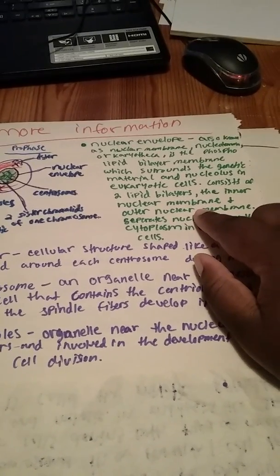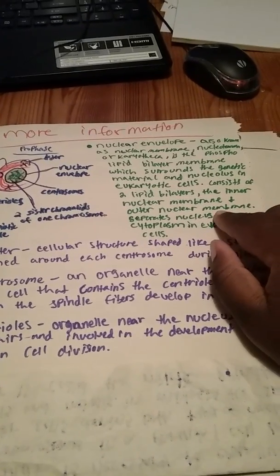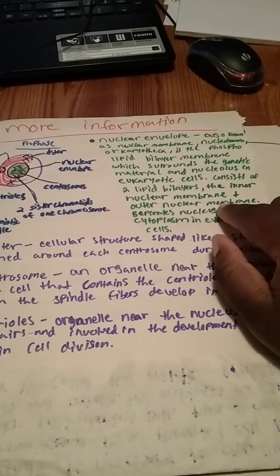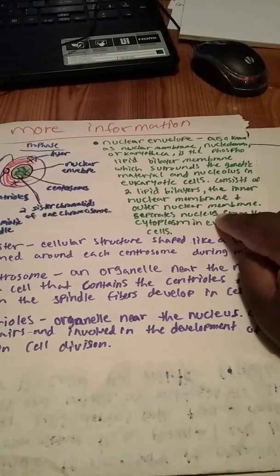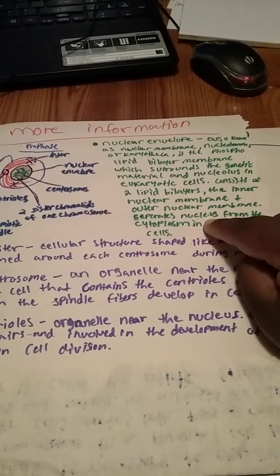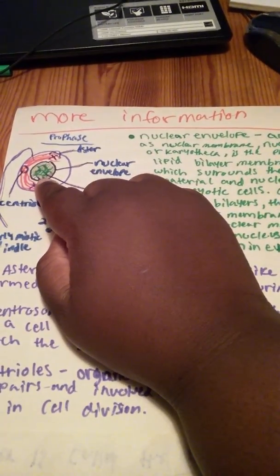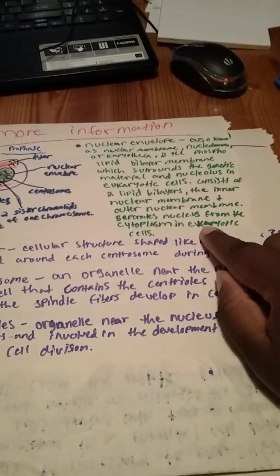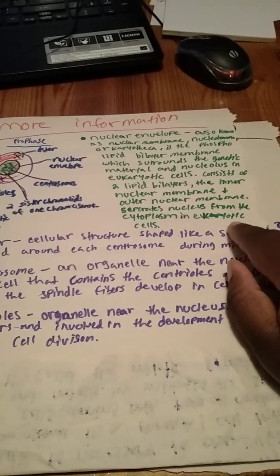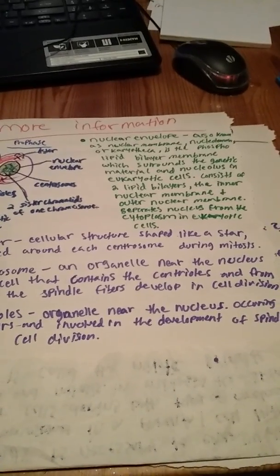It consists of two lipid bilayers, the inner nuclear membrane and the outer nuclear membrane. So this would be inner and this would be outer. It separates the nucleus from the cytoplasm in eukaryotic cells.